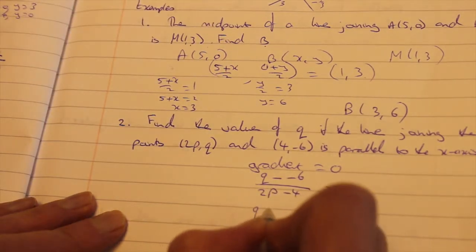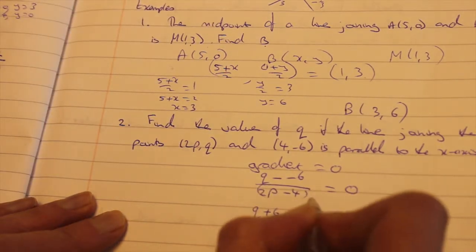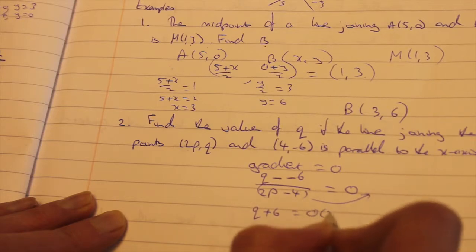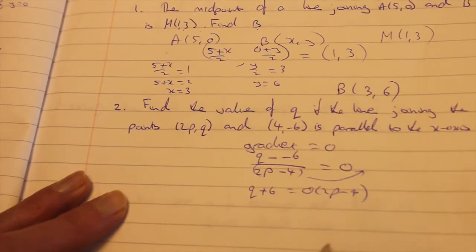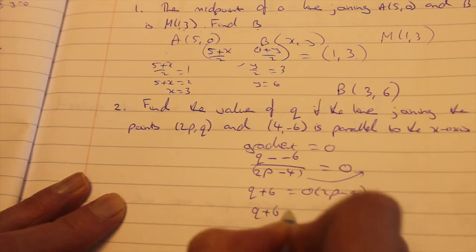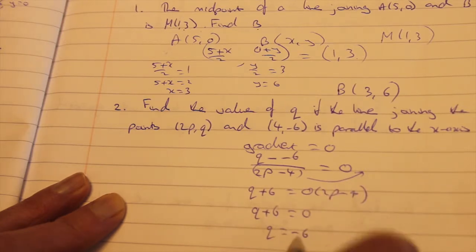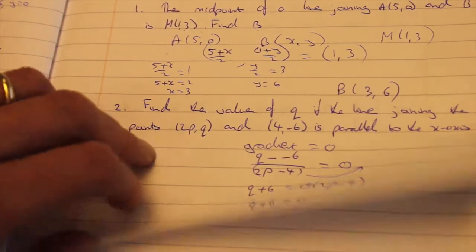Tidy this up a wee bit. q plus 6, the top line. The bottom line is over there to be multiplying. Anything multiplied by 0 disappears. So q adds 6 equals 0. So q is minus 6.